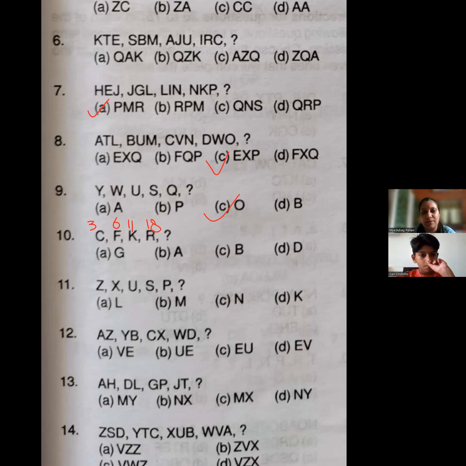I have to set the numeric values. 3, then 6, then 11, then 18. Just observe what's the difference. Each time it increases by 2, an additional 2. Yes, that's correct.